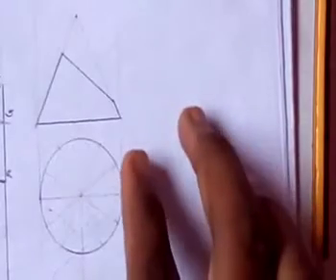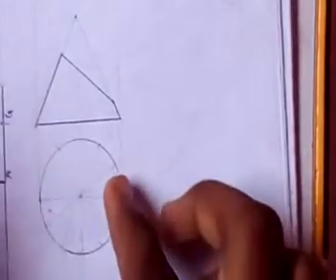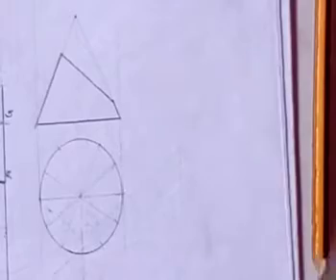Today I'm going to be teaching you how to draw the plan and the true shape of the section of a frustum of a cone. First of all, you have to divide the plan into 12 equal parts, and then you project these points to the base of the front elevation.